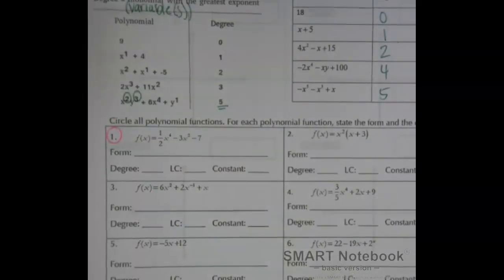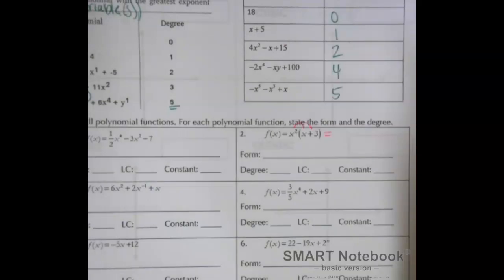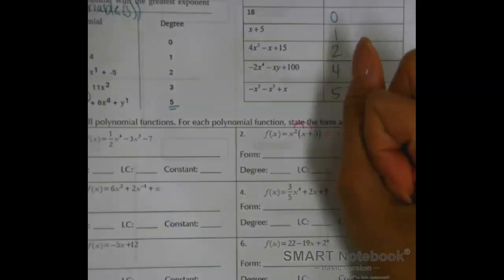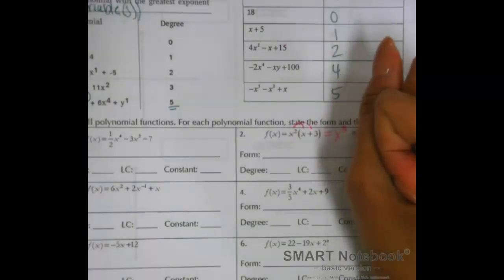Okay, it looks a little off. It has a parentheses, which is actually something we're going to see later on. If I wanted to distribute this x squared, what would it turn into? Plus what?